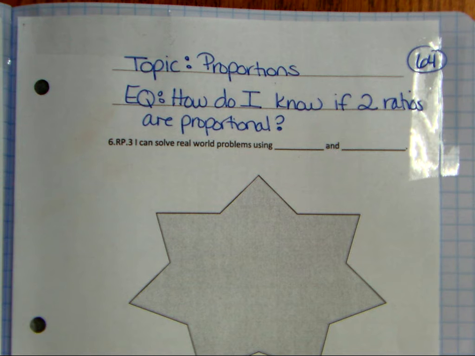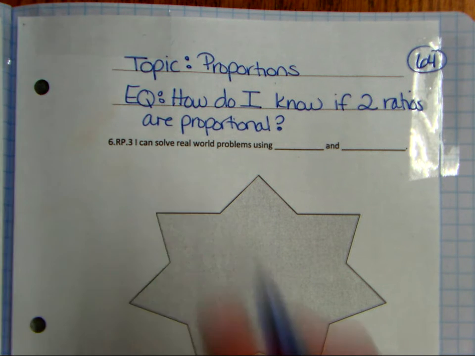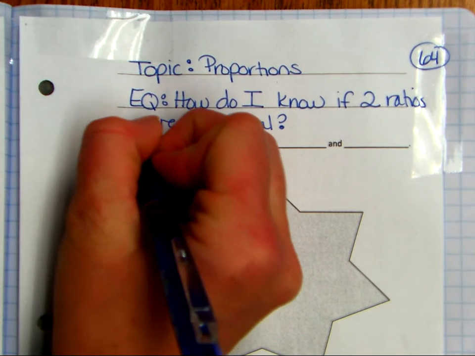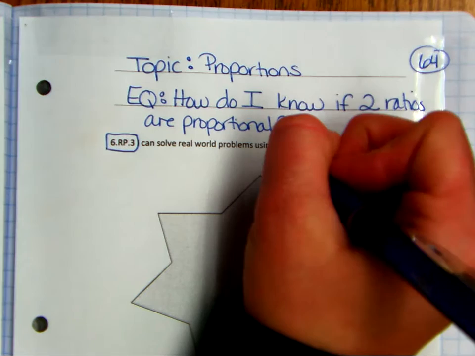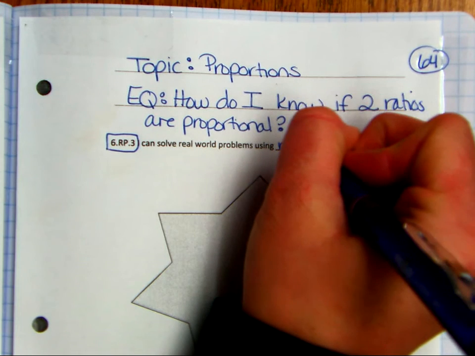The essential question for today is how do I know if two ratios are proportional? The standard is 6 ratios and proportions 3. And the question you should be able to answer is how do I know if two ratios are proportional? Also, you should be able to solve real-world problems using ratios and proportions.